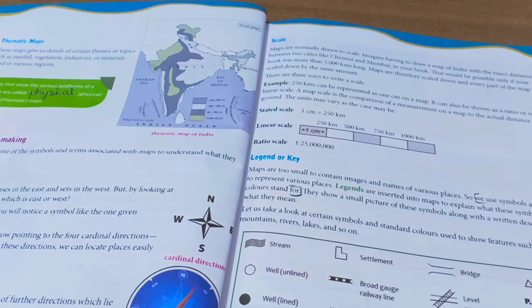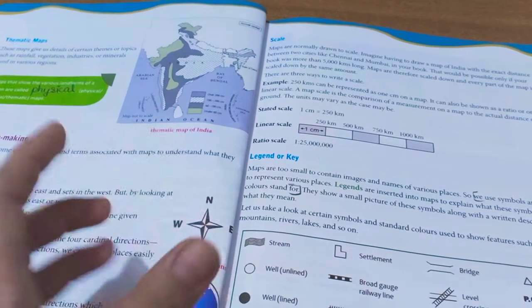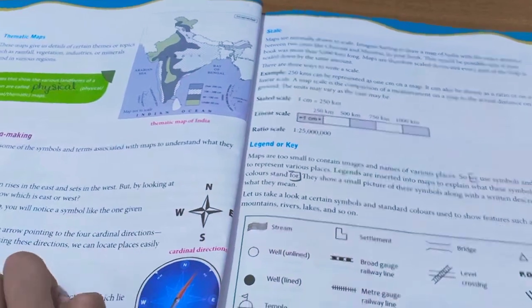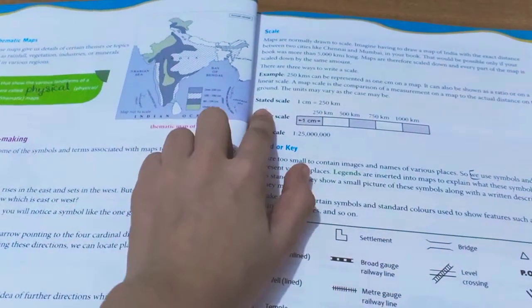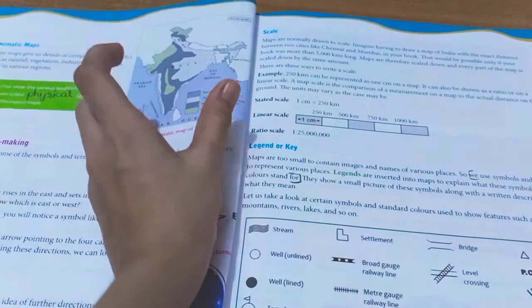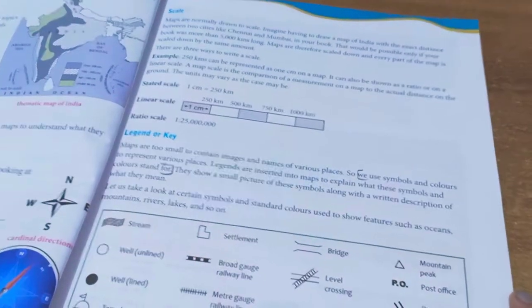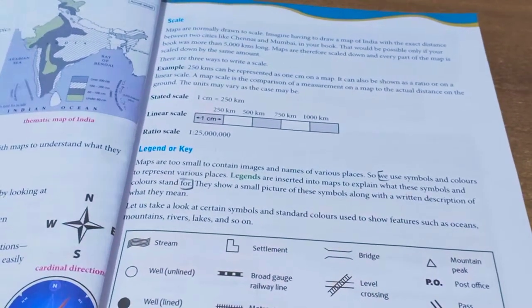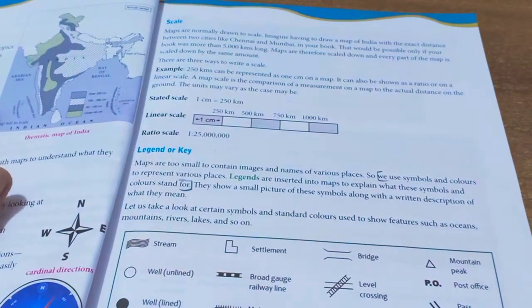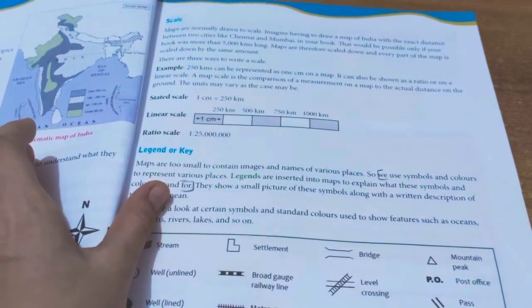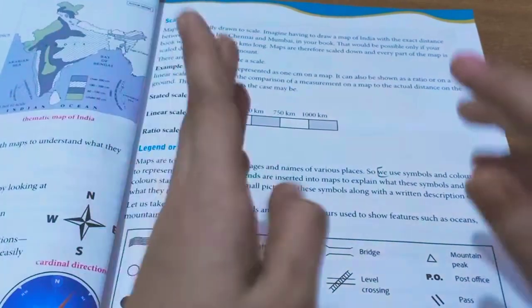Now, why do we have scales? That shows how much distance there is between two points. There are three kinds of scales: statement scale, linear scale, and ratio scale. Let me zoom in a bit. So, the stated scale: how is it represented in maps? 1 centimeter on the map is 250 kilometers, as given.